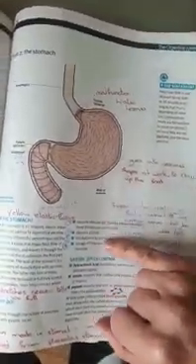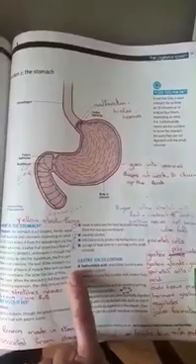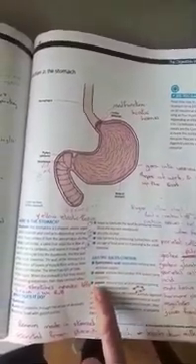When you reach the stomach, it's the functions again you need to learn, especially the gastric juices, being the hydrochloric acid, the renin and the pepsin, and the function of these.